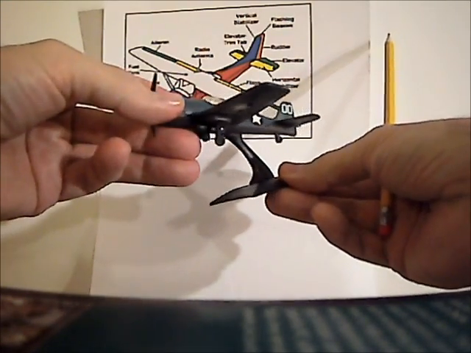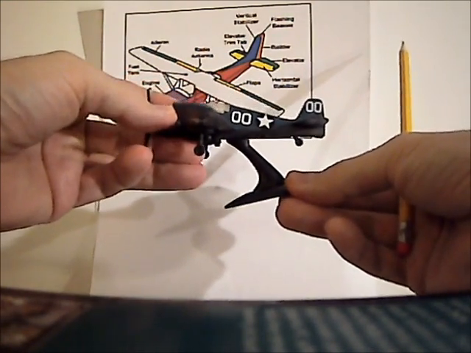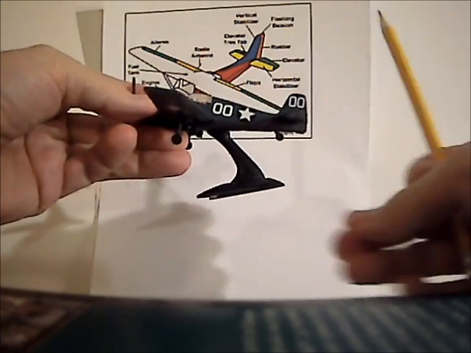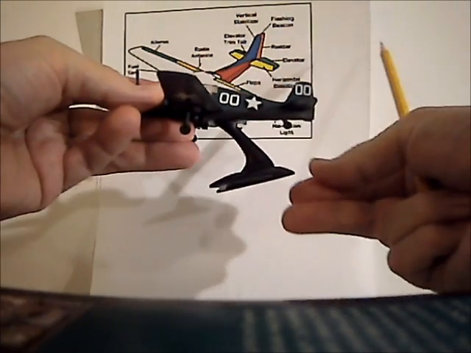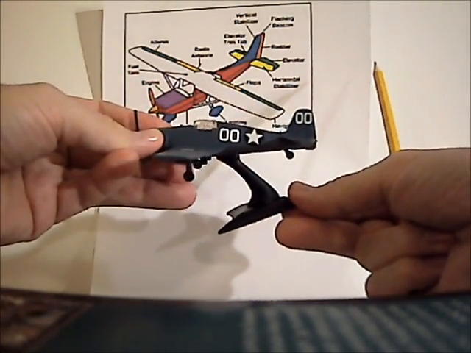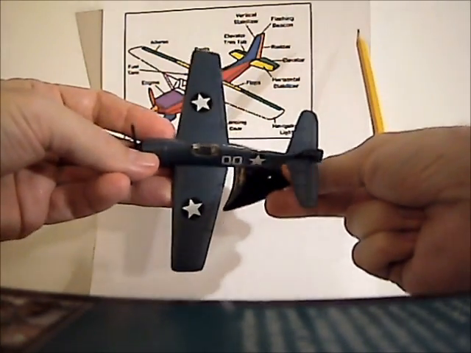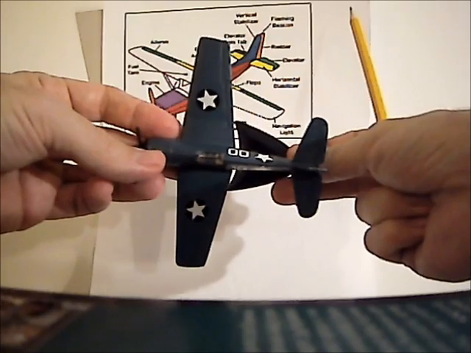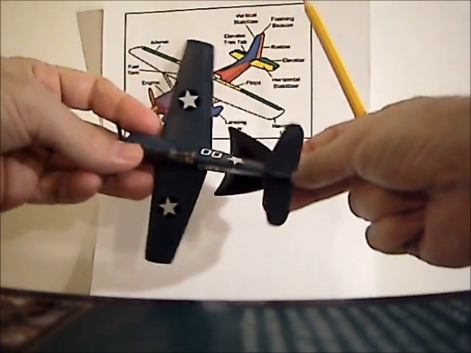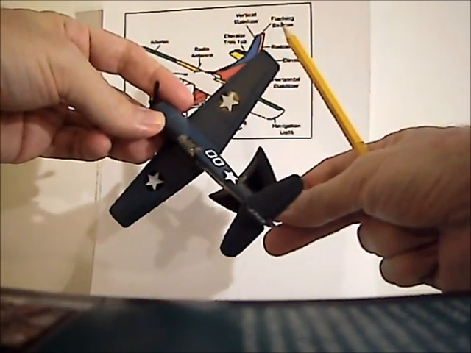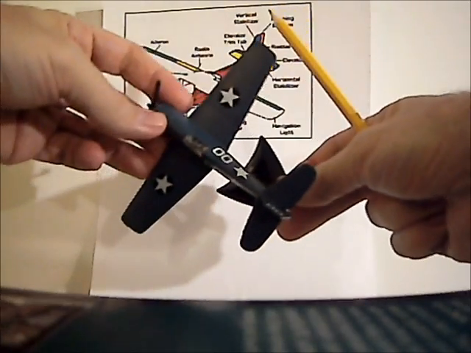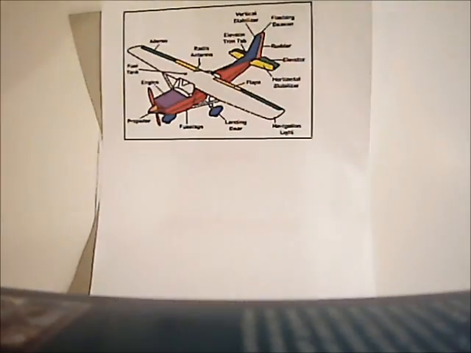This is called a yaw. So if you're flying along and you move the rudder to the left or the right, it will cause the airplane to move like this. Or if you're flying sideways, it would cause the aircraft to, again, yaw. Just like that.